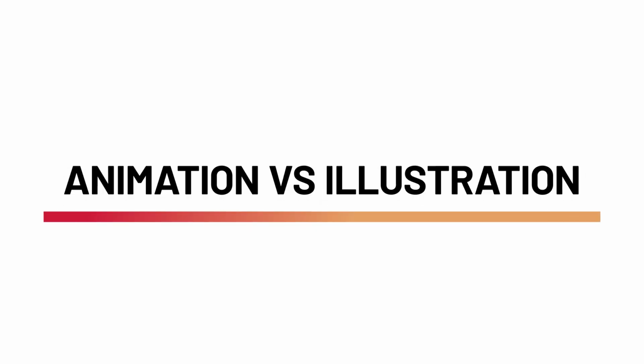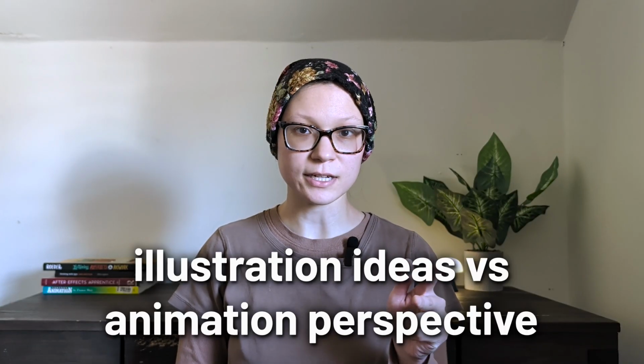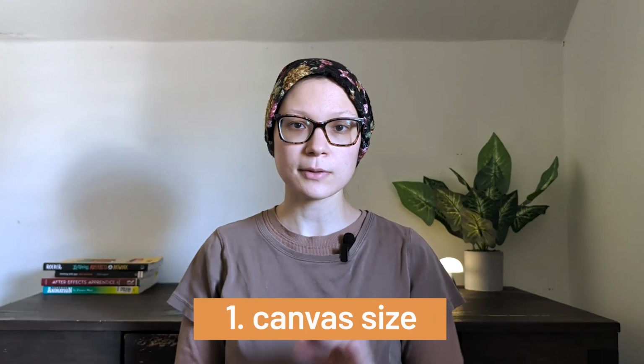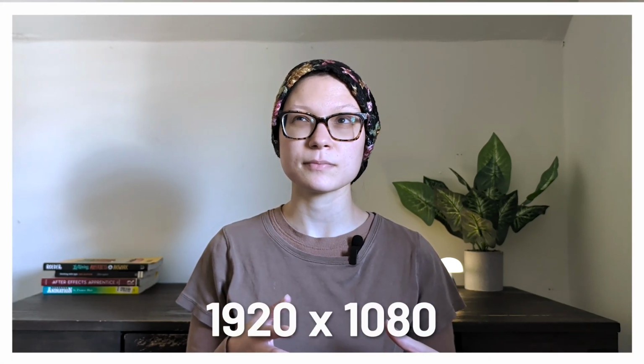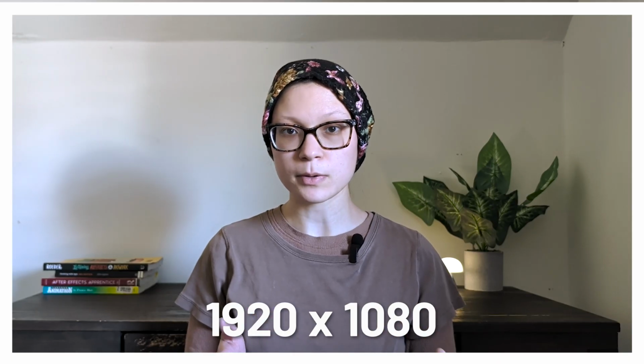Actually, thinking about it, there are a few differences between animation and illustration you should be aware of as you do animation. These have to do with your canvas size, the DPI, and illustration ideas versus animation perspective. Starting with canvas size, most illustrations will be based on printed size, but animation is usually based on video size. The standard size is 1920 by 1080. And if you're doing a social media post and it's vertical, it's just going to be flipping it.